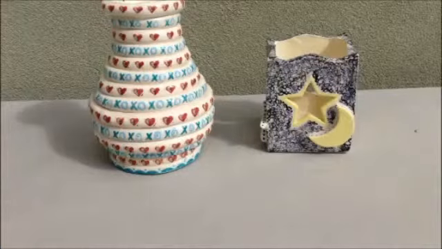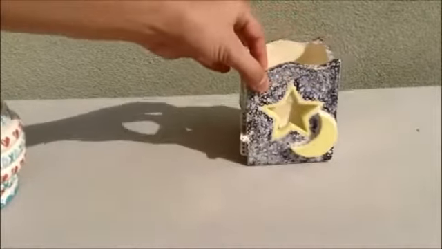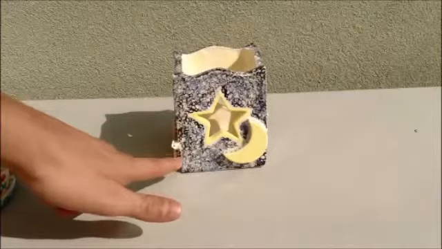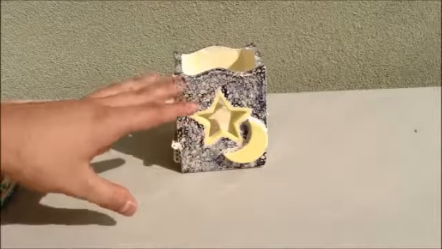Emphasis is when the artist adds focus to one specific part of the piece. This piece has emphasis because the background is dark colors and then the star and the moon are bright yellow and it just focuses your eye on that.